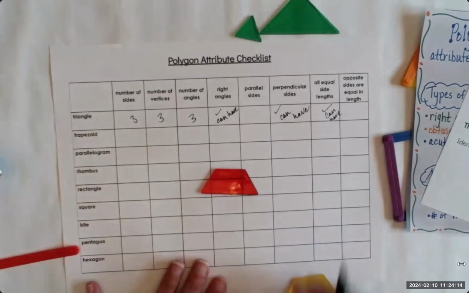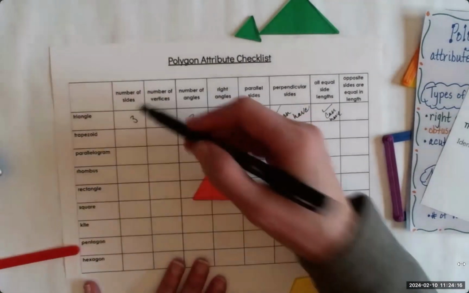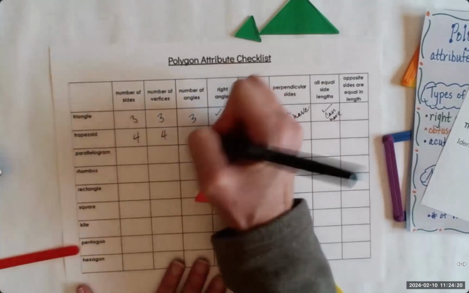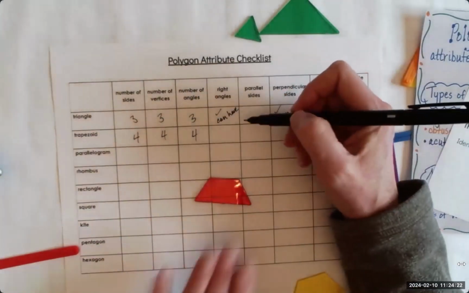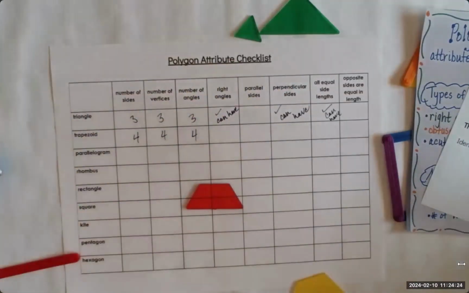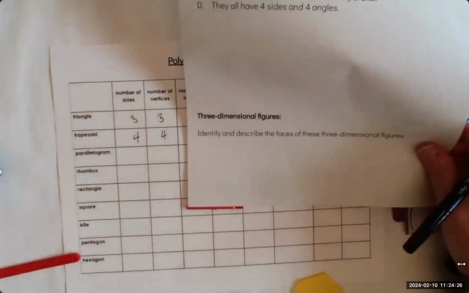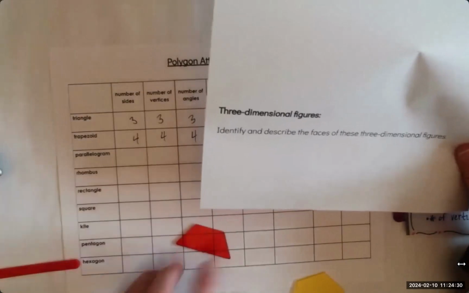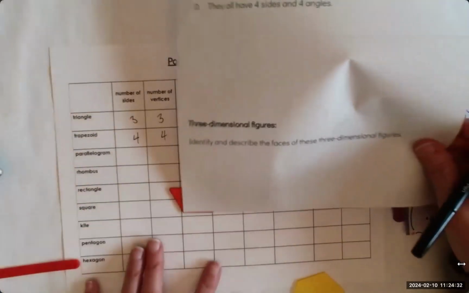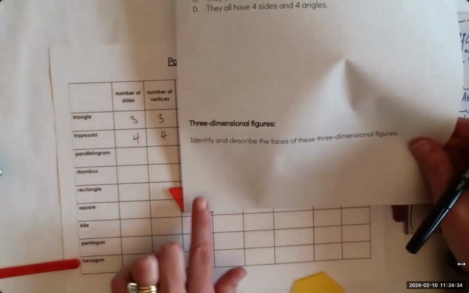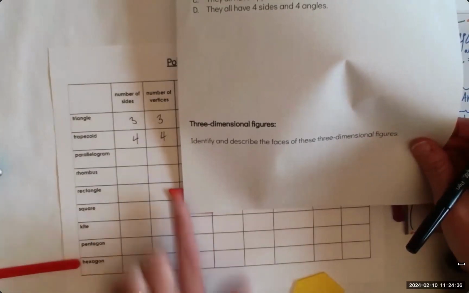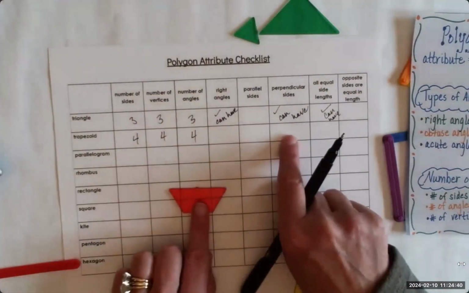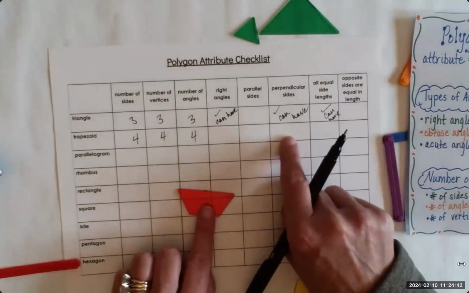Let's talk about our trapezoid real quick. Again, looking here, we know there are 4 sides, 4 vertices, 4 angles. Does it have any right angles? Again, we can use our square corner to determine that. Nope, it is not lined up here. I can rotate it and measure this angle. Nope, this side length goes beyond, is spread further apart than a right angle would be. Does not have right angles. So I also know that means it cannot have perpendicular sides.